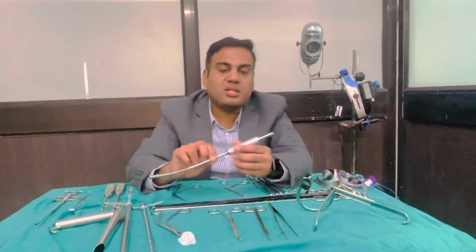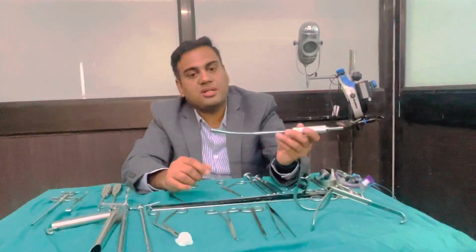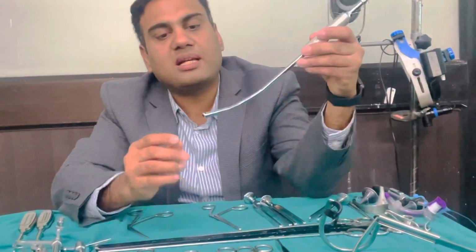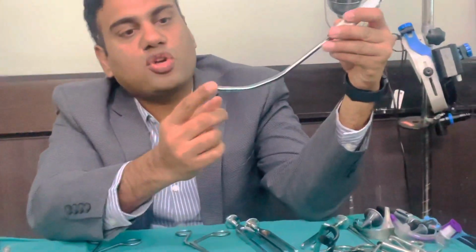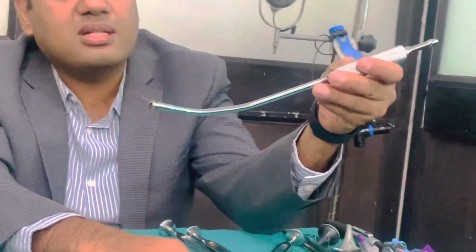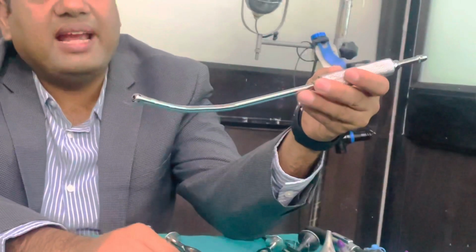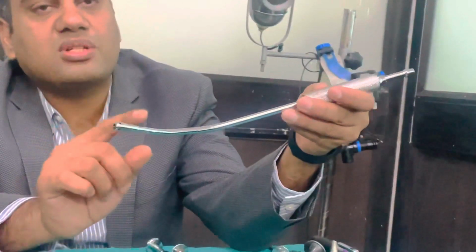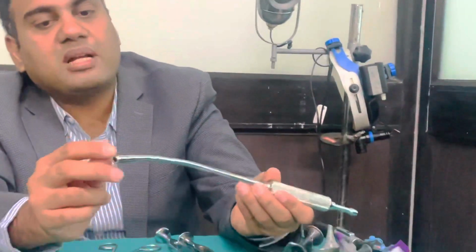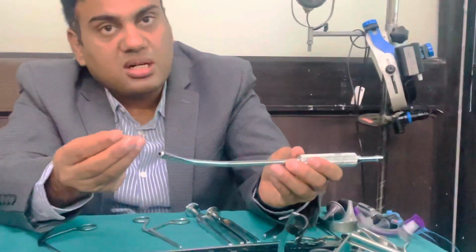The bleeding in the tonsillectomy can be continuously suctioned by using a specialized suction. This is an atraumatic soft end suction. This is called Yankauer suction. It is spelled Y-A-N, so it's Yankauer, but it's pronounced as Yonkers. This has got multiple holes so that it doesn't take the tonsillar tissue with it.